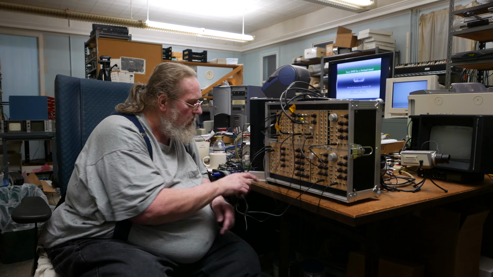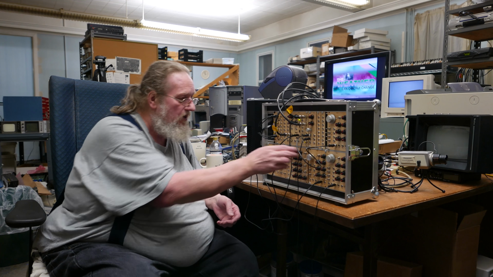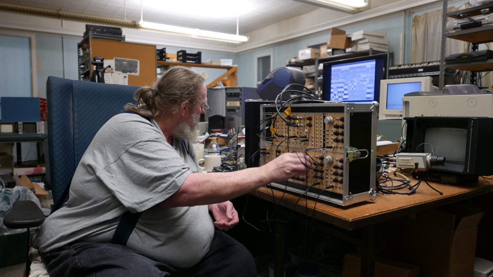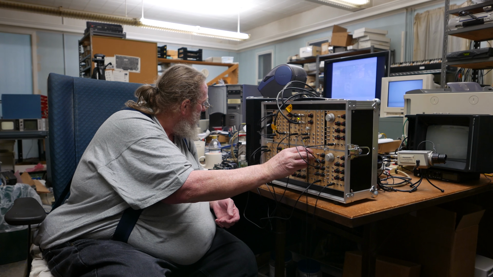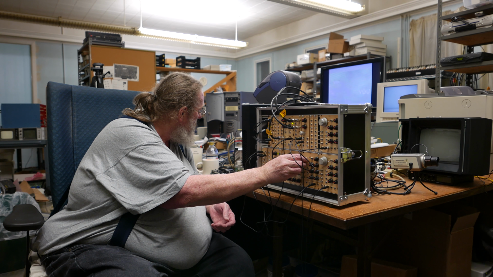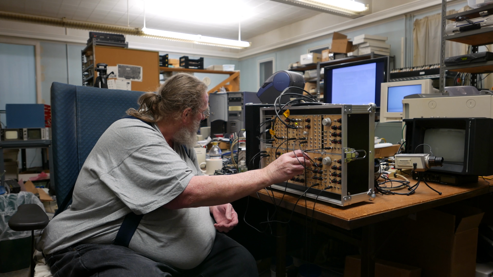Now the usefulness of that is, well, there are different ways of using it. You can use it as an effect directly, like if you crank up the oscillator, you can get some really nice little textures going on in an image.